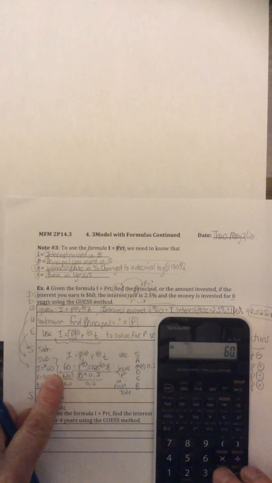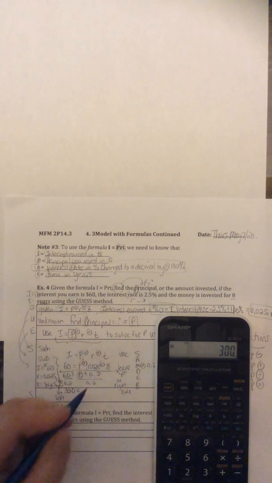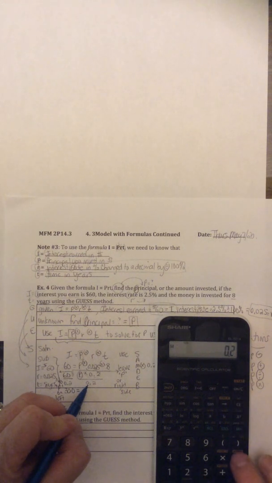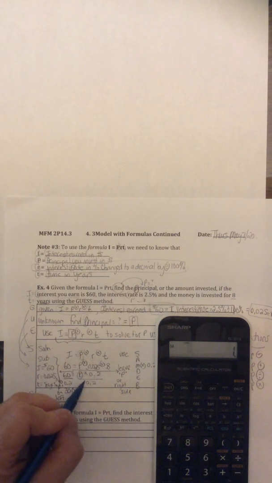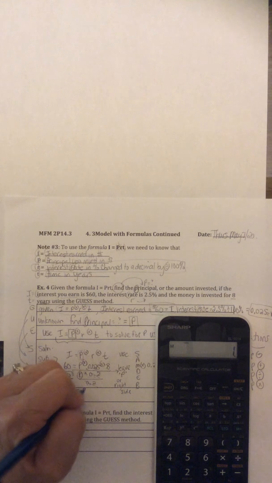So 60 divided by 0.2 is equal to 300. Equals 0.2 divided by 0.2. I don't know that in my head. I can work that out. It's 1. We say it's the same as saying it cancels each other out. We get P on its own. That's my answer.